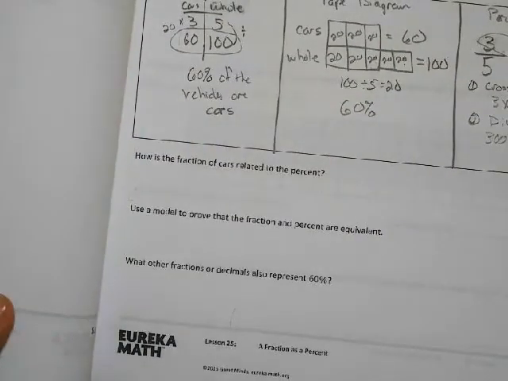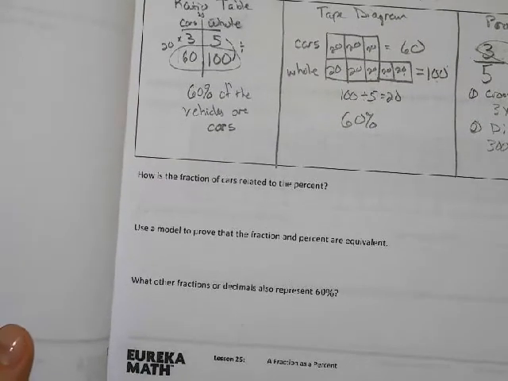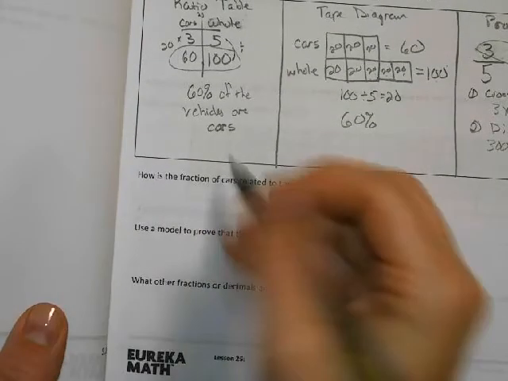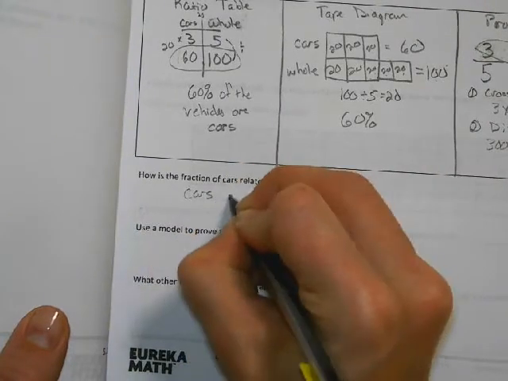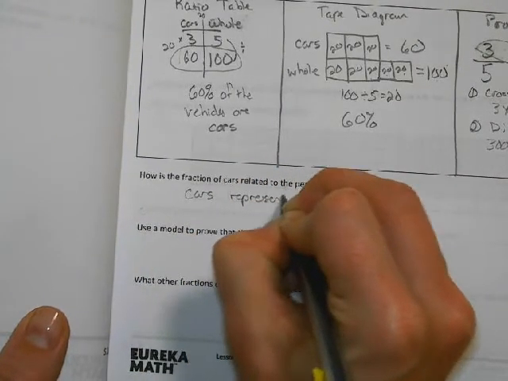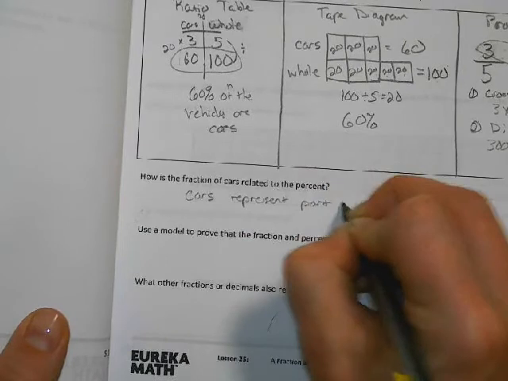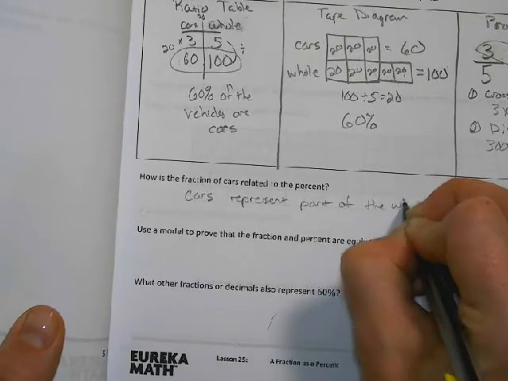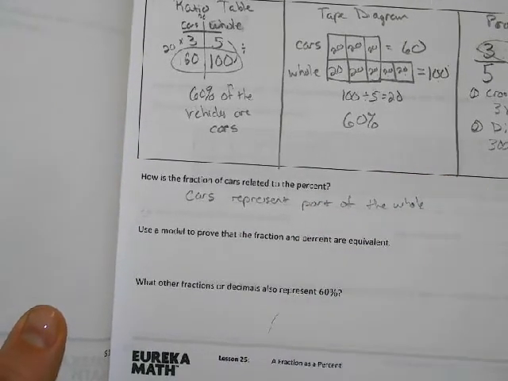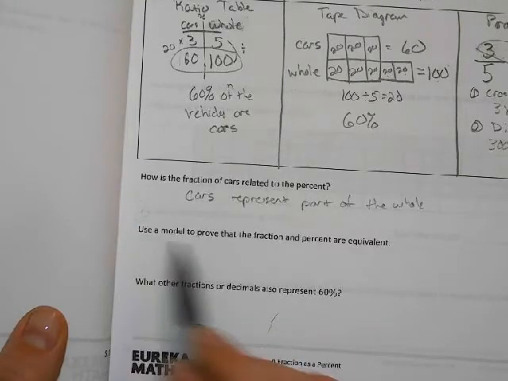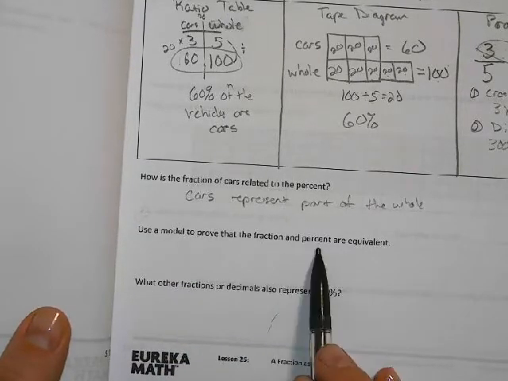Now, how is the fraction of cars related to the percent? The cars represent part of the whole, and use a model to prove that the fraction and percent are equivalent.